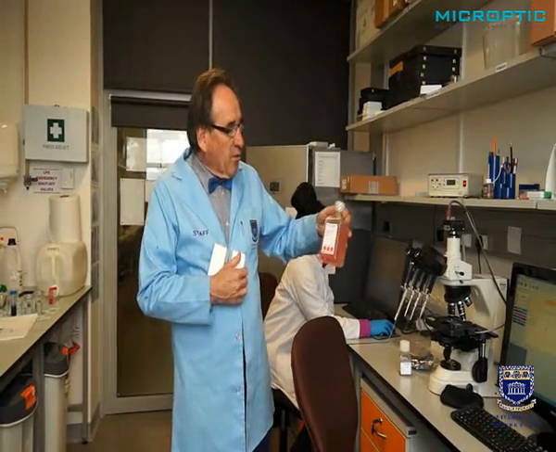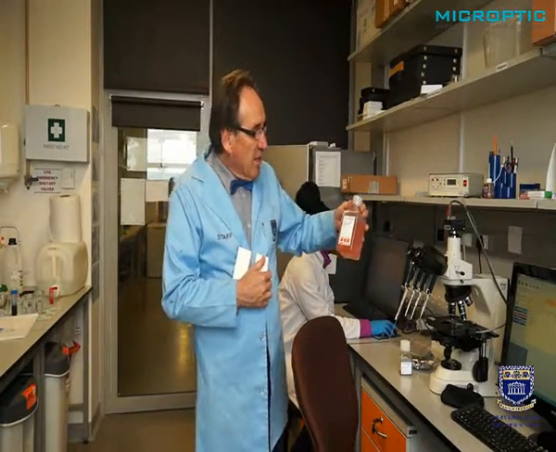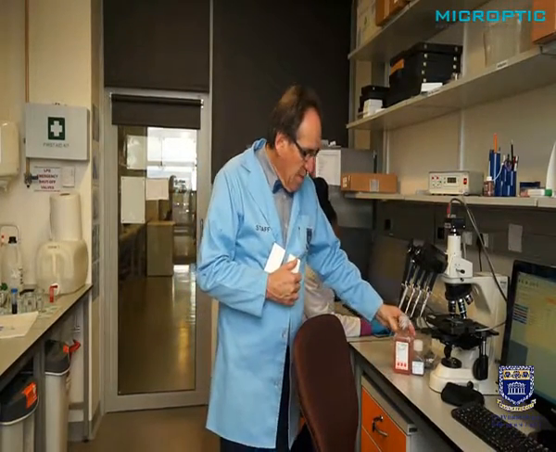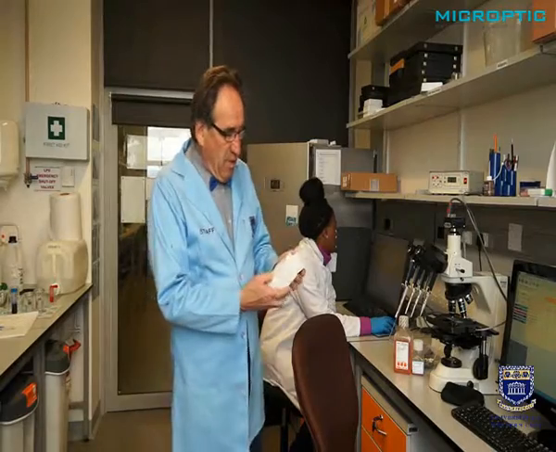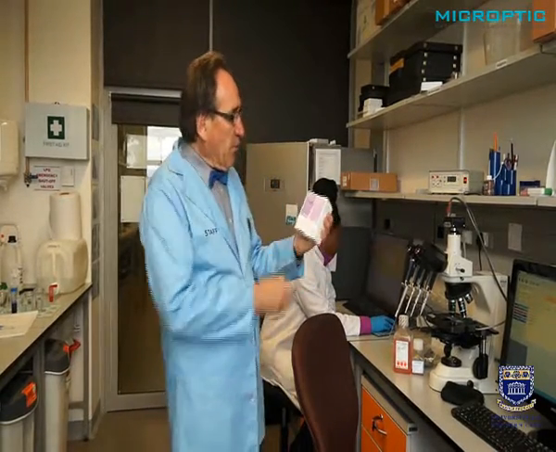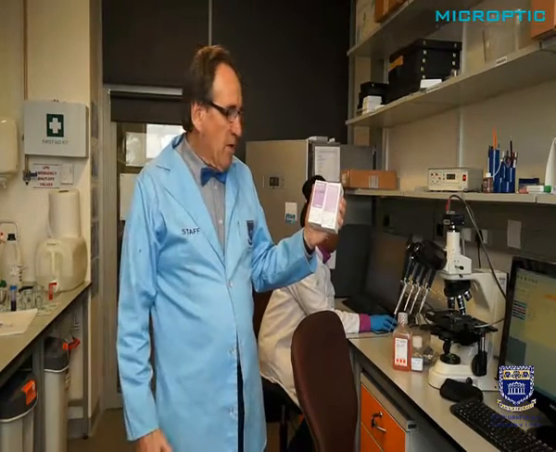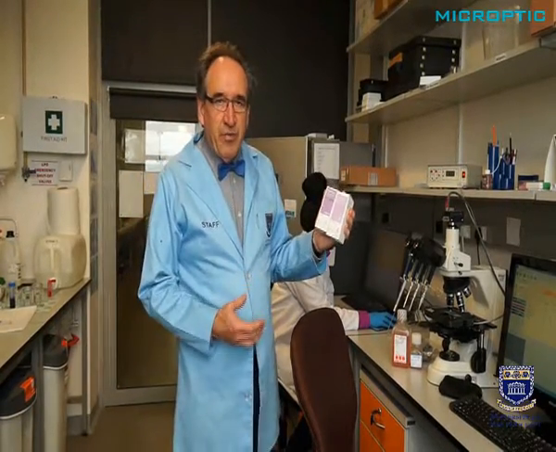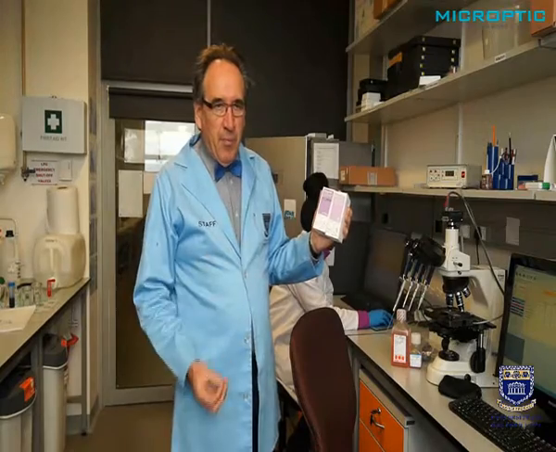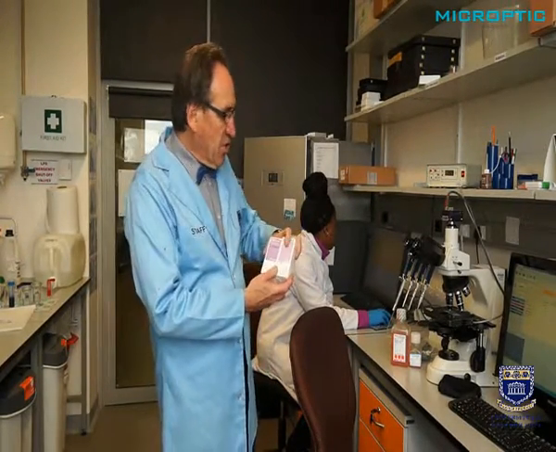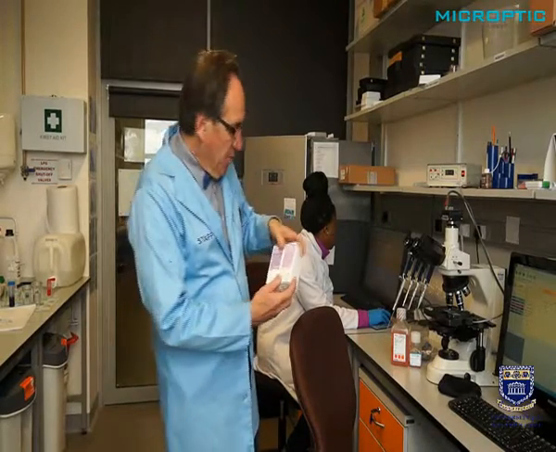We also like to work with this medium, which is a D-MEM medium or a Hams F12 medium for animal sperm. And then, of course, we have this 40 and 80% gradient, which we use to separate sperm. And this is very useful if one wants to obtain a sperm pellet with a very high concentration of motile spermatozoa.